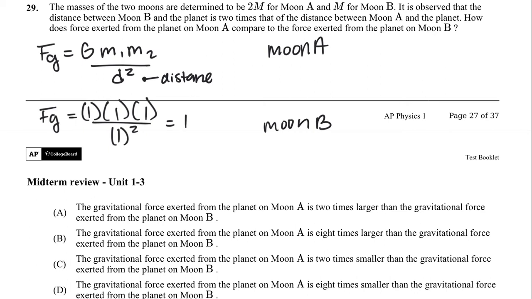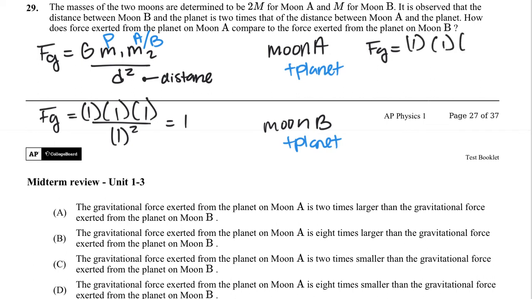For moon A, we're going to compare moon A plus the planet. M1 is going to be our planet mass, and M2 is going to be the mass of A or B, depending on what moon we're dealing with. So the force of gravity between moon A and the planet: F of G is going to be 1, planet mass is going to be 1, and moon A's mass is going to be larger, so it's going to be 2.